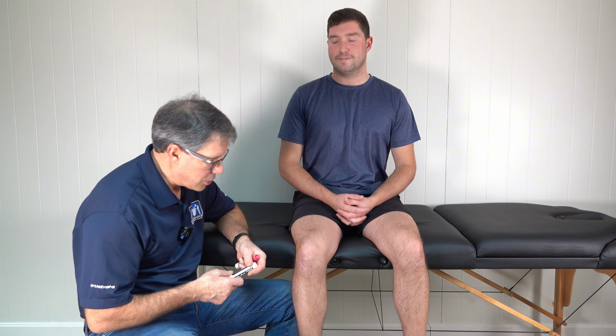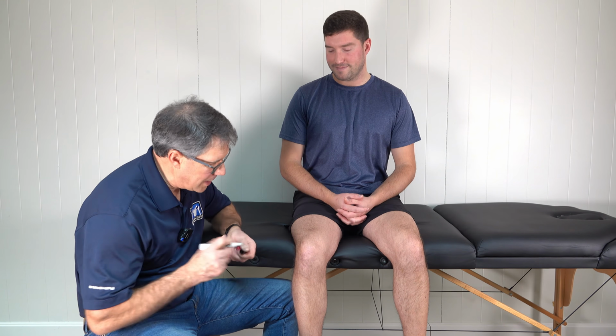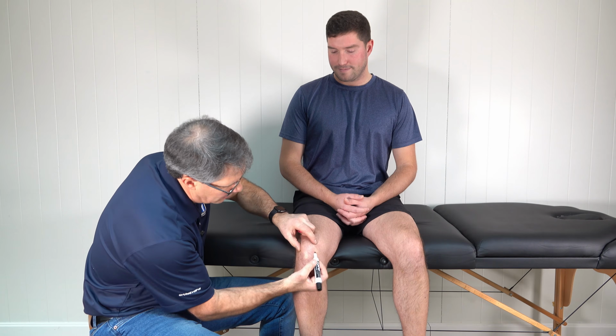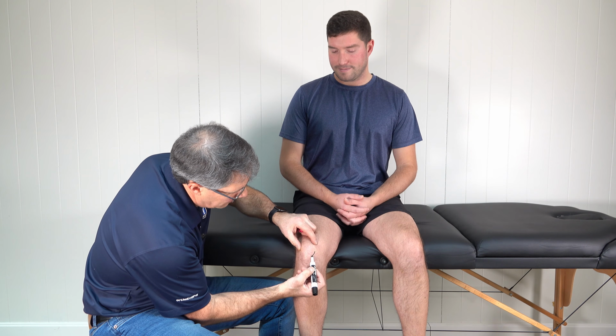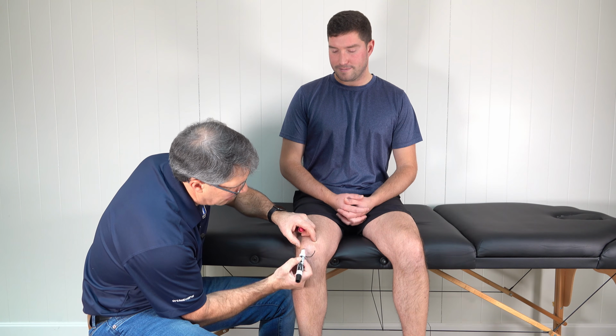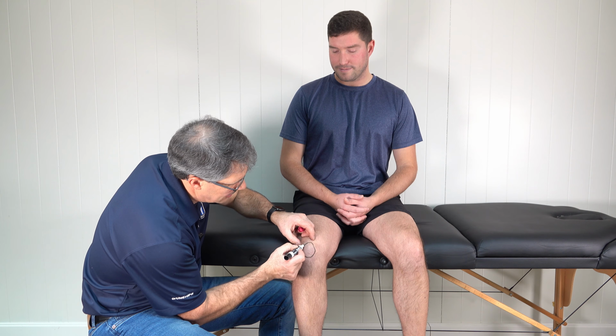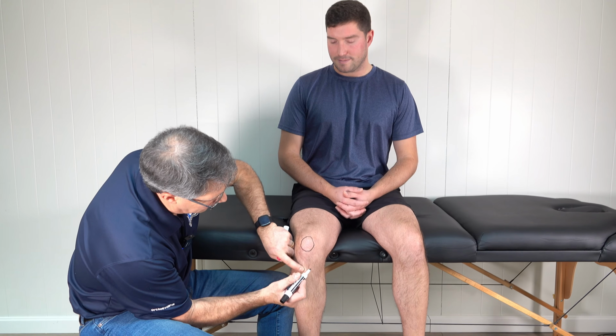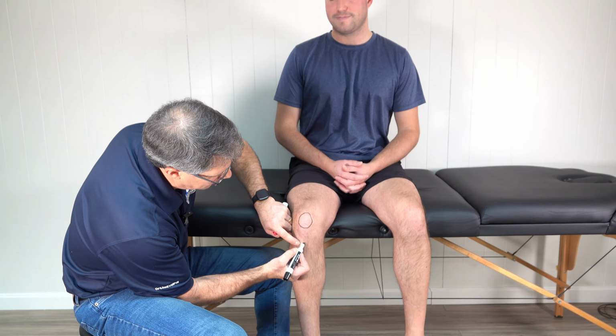All right, so if we just chat about a little anatomy here, we will outline the kneecap first. I'm just going to outline the edge of the kneecap, just like that. And then I'm going to go down here and hit this little point called the tibial tubercle.